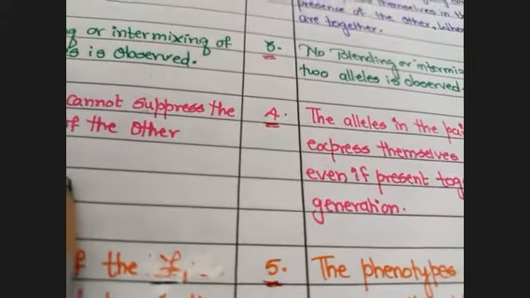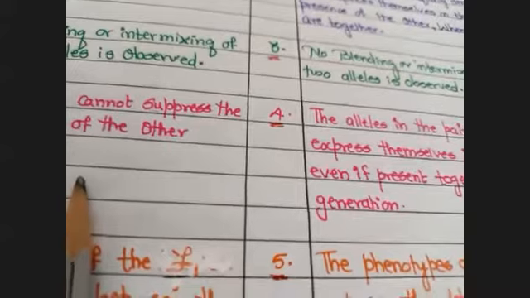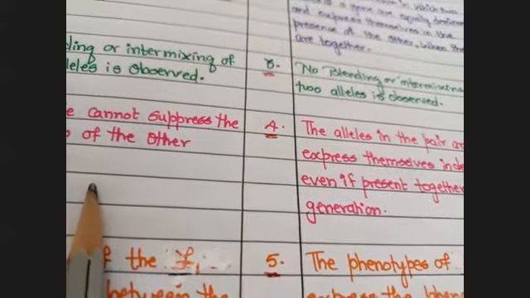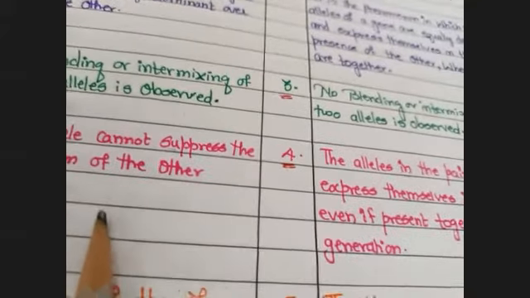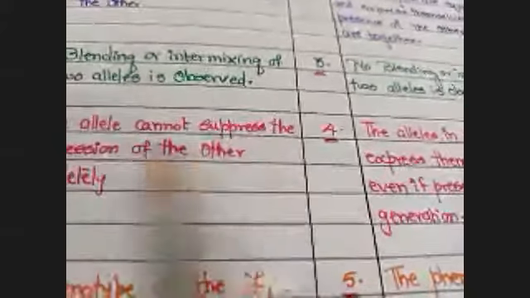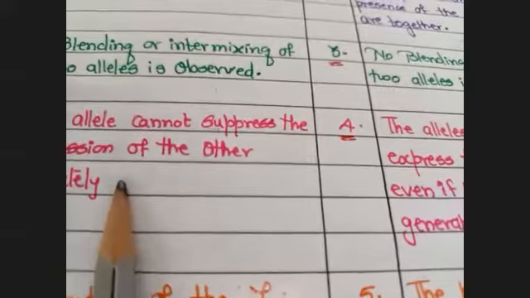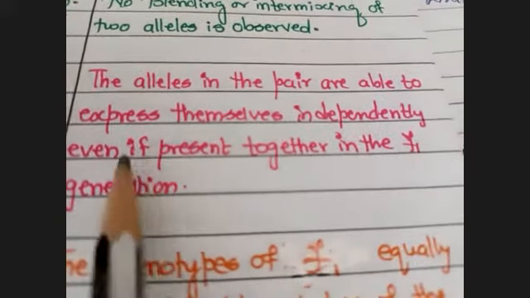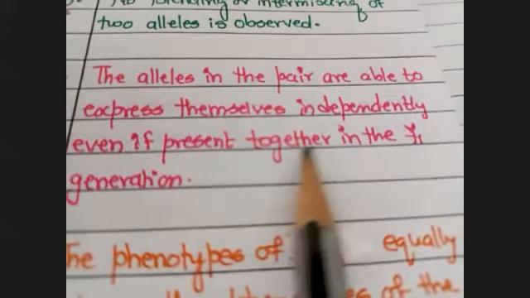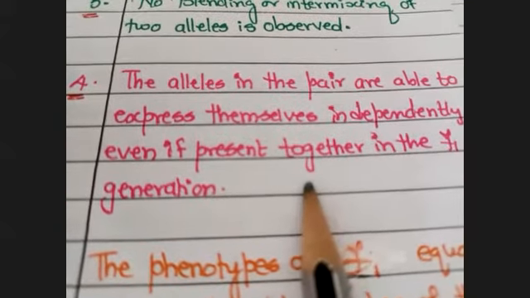Tall and dwarf में कैसा completely suppress कर दिया था, इसमें totally suppress नहीं कर रहा है. वो रंग दिखा रहा है, तभी तो आपको पिंक मिला ना, नहीं तो आपको रेड ही मिलता था. Correct? That is the reason why. Yes ma'am. One allele cannot suppress the expression of the other completely. The alleles in one pair are able to express themselves independently even if present together in the F1 generation.